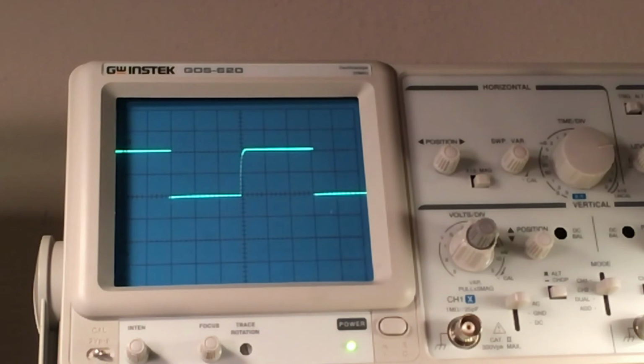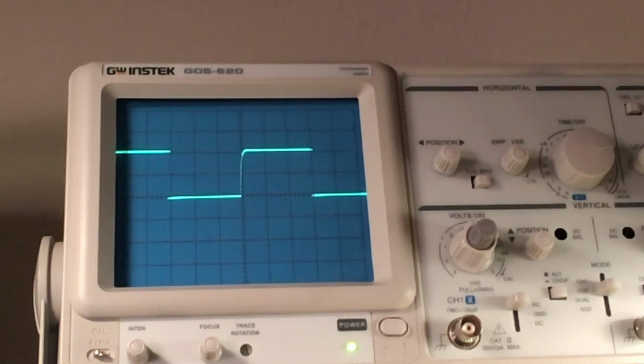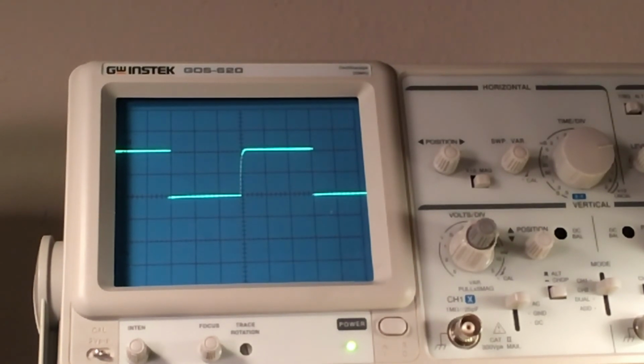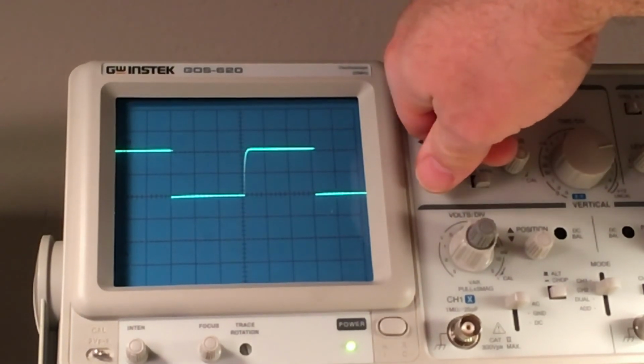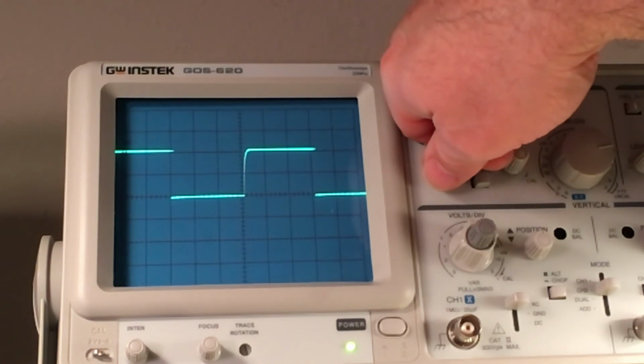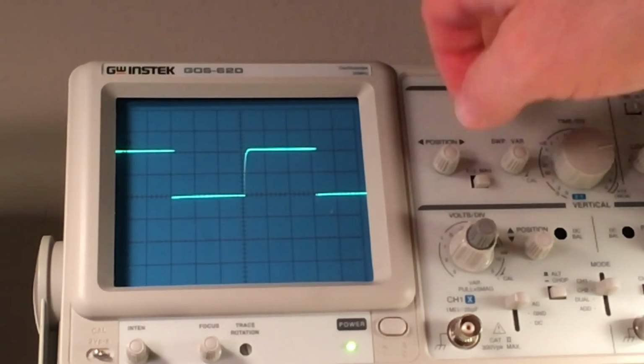So if we do that calculation, 5 microseconds multiplied by 6, I'm at 33.333, excuse me, yeah, 33.333 kilohertz. So that's close to 32.768. Like I said, you could probably get more accurate, but anyway.